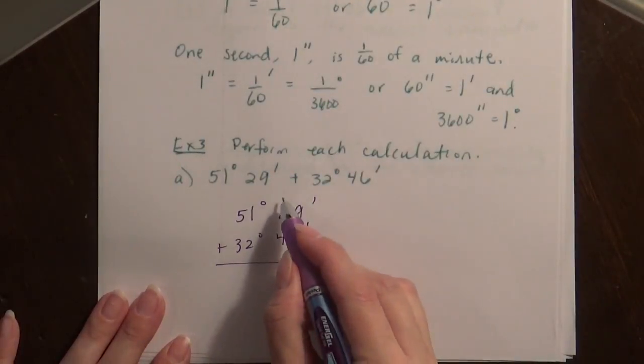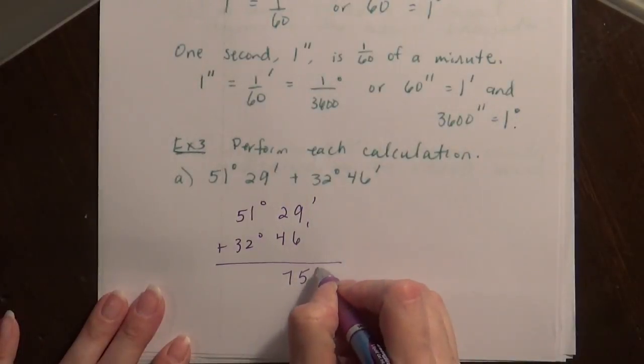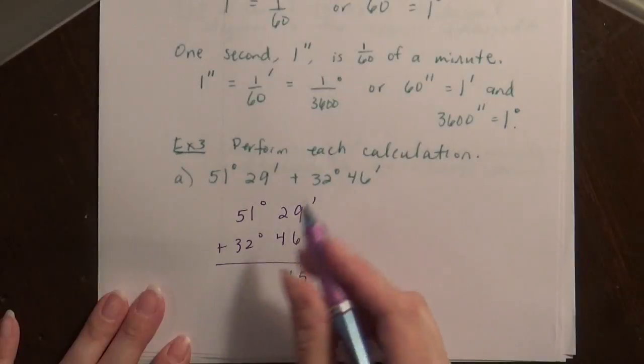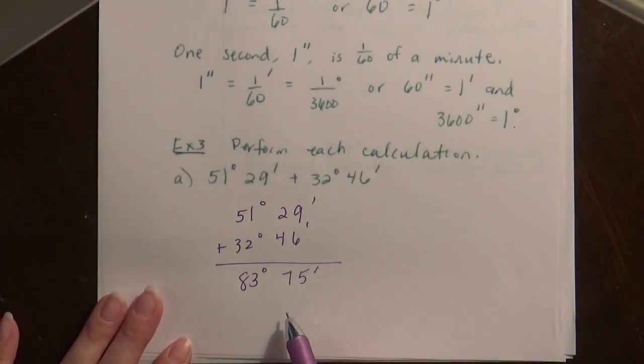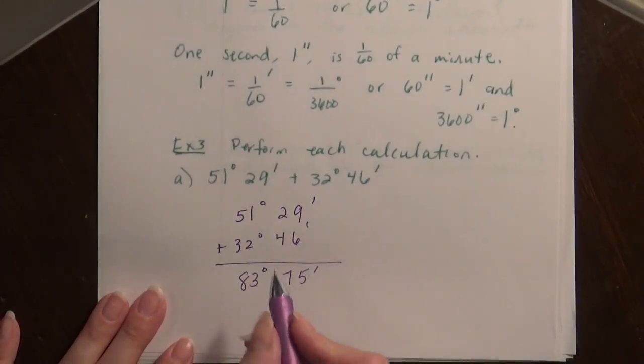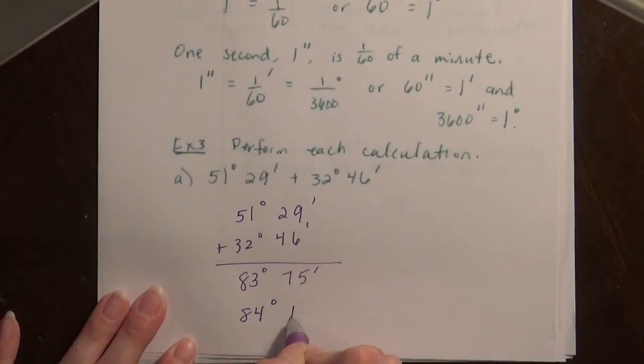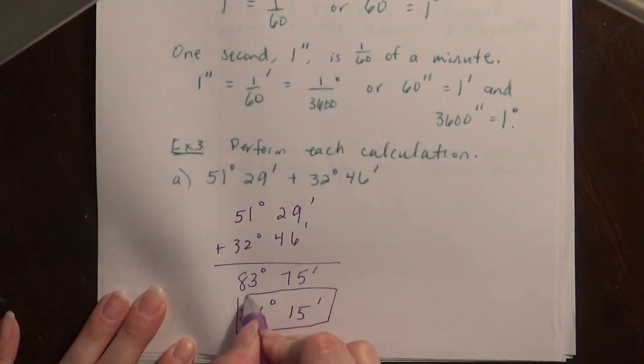9 and 6, that's 15. So that's going to give me 7, so 75 minutes. And then over here I've got 83 degrees. So adding these together is giving me 83 degrees, 75 minutes. But this is not in simplest form because we know that 1 degree is equal to 60 minutes, and here we have 75 minutes. So this 75 minutes is the same as 1 degree, and that would leave 15 minutes, just subtracting 60 from 75. So it becomes 84 degrees, 15 minutes for my answer.